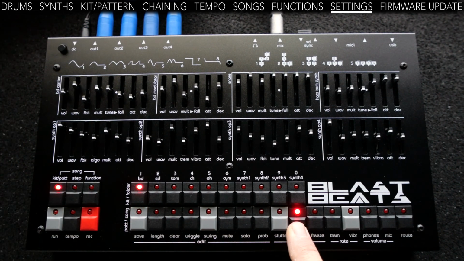Hold the bend button at startup to toggle on or off the faster pitch fall. The LED of the button will blink once for on, twice for off. This is off by default.